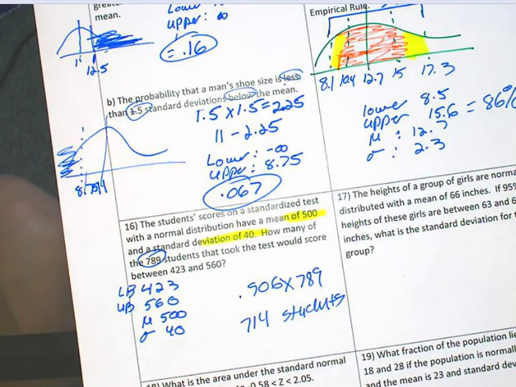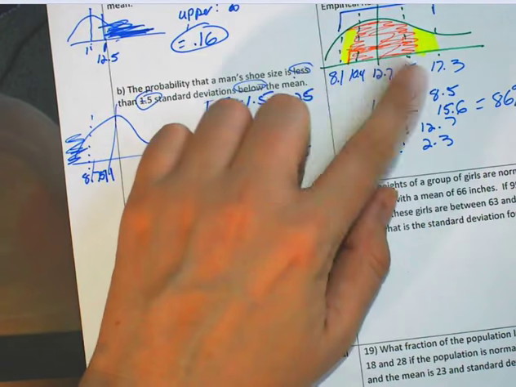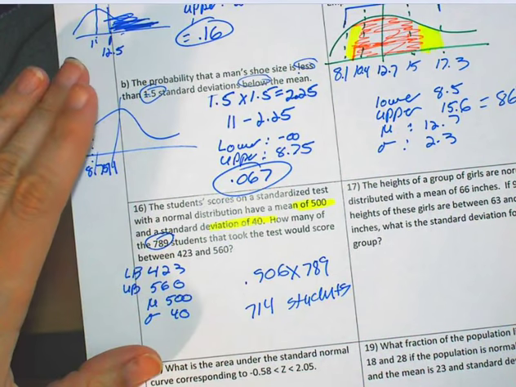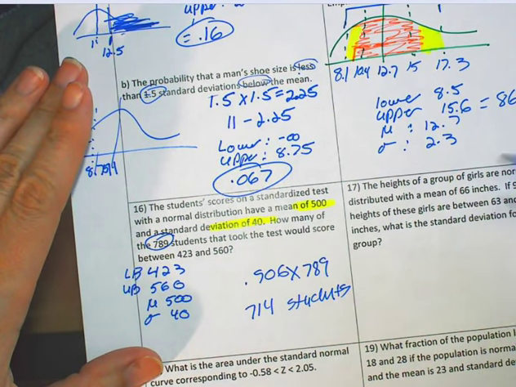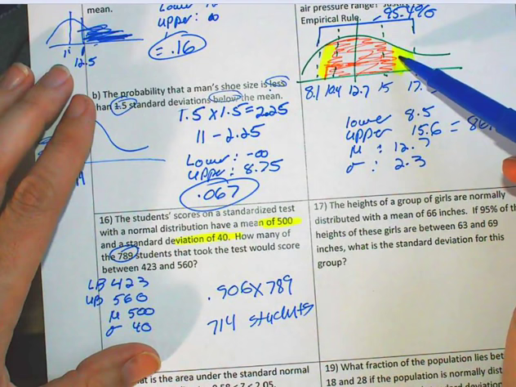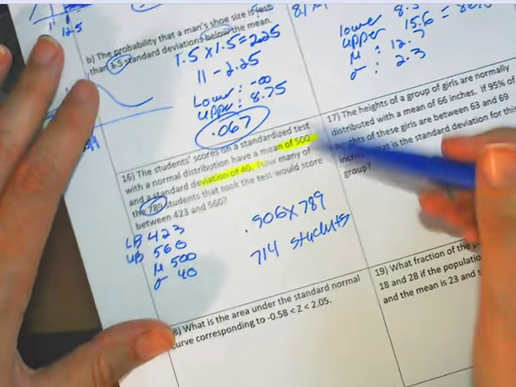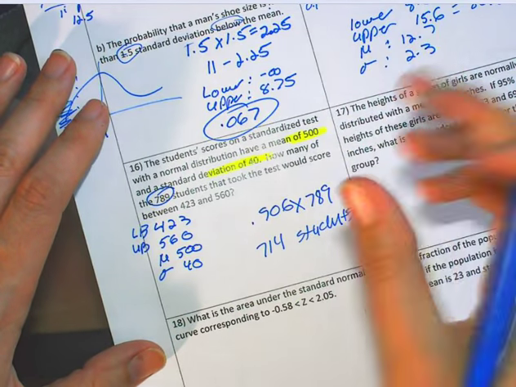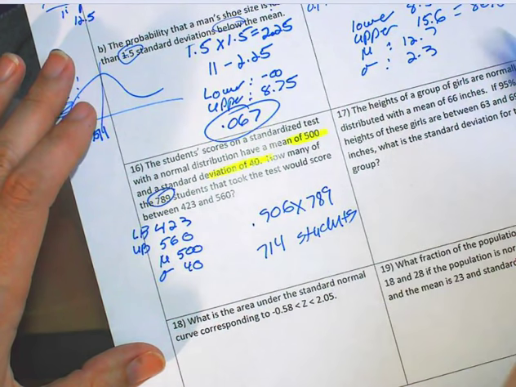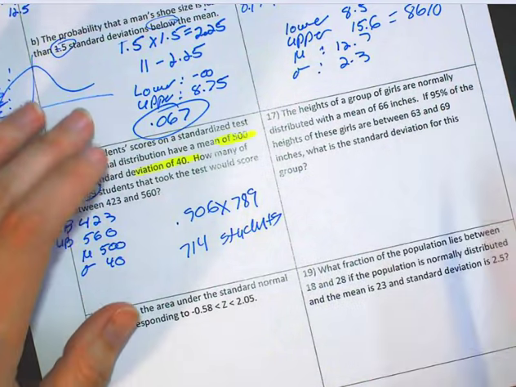And really, whether you're going to use the normal CDF or draw out your normal distribution, it doesn't really matter. You just kind of need to look to see. Remember, if it's a whole standard deviation, then you can use your normal curve and be able to figure out what your percentages are. But for ones that aren't going to be a full standard deviation, then you're going to have to use your normal CDF. All right, let's look at the next one.